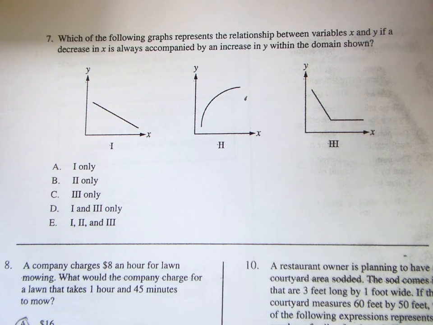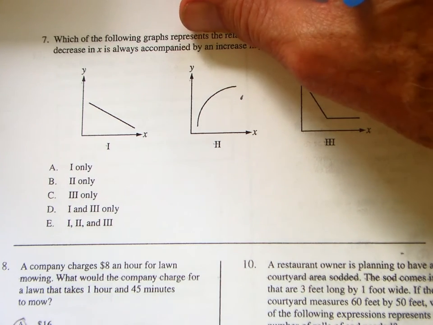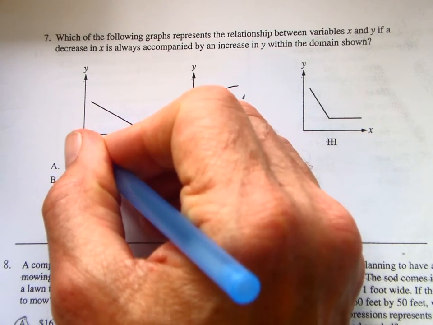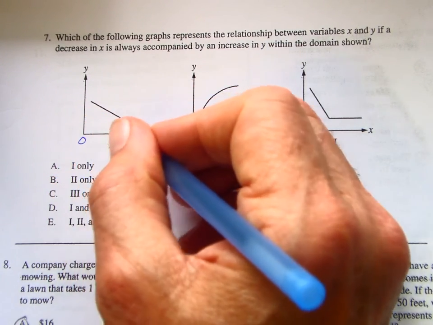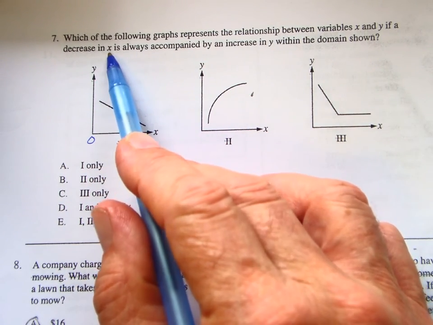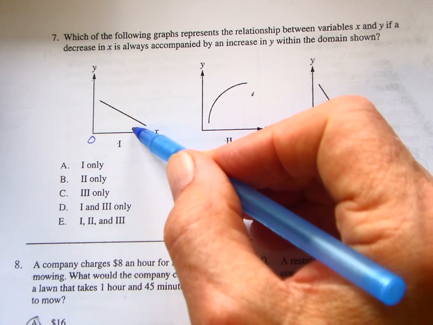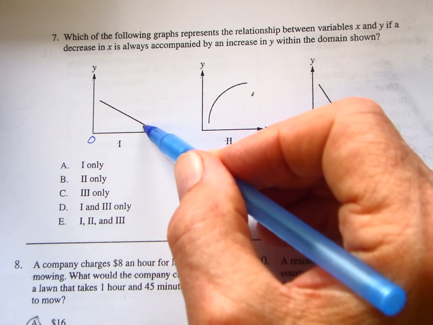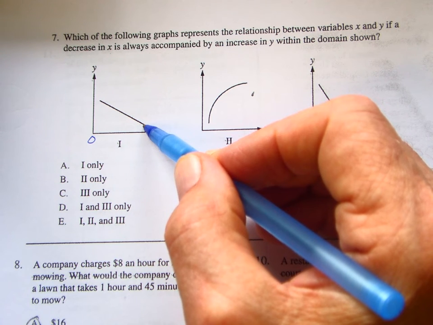Okay, that sounds really hard, doesn't it? But it really isn't. What they're saying, first of all, you got to remember, this is where 0 is. So this might be 1, 2, 3, 4. The numbers are getting bigger. They said a decrease in x. That means when you go this way, when you get smaller. So as x gets smaller, look at the y. First x is here. The y is very little.